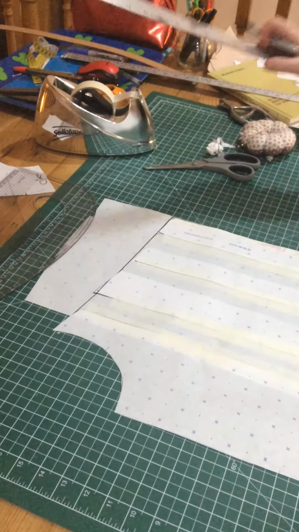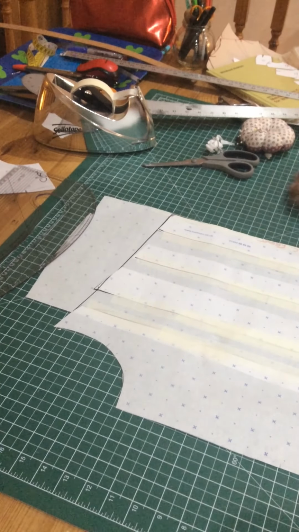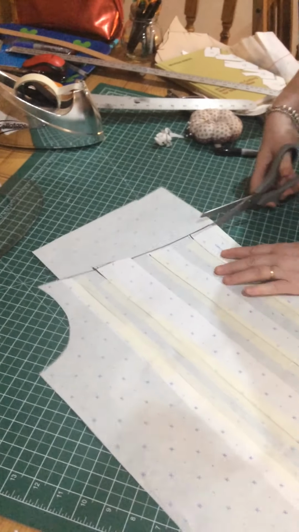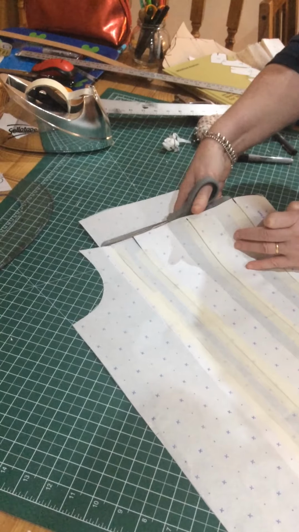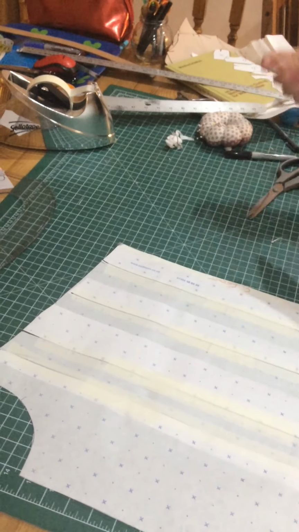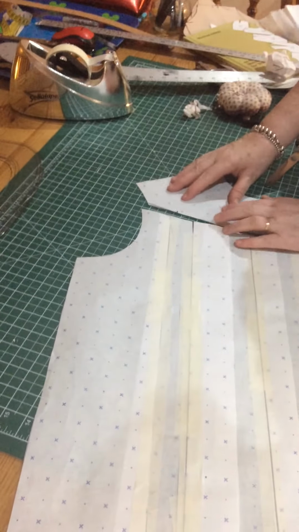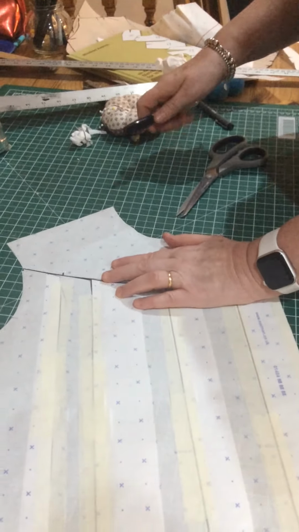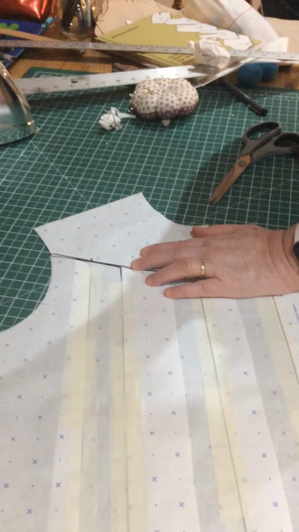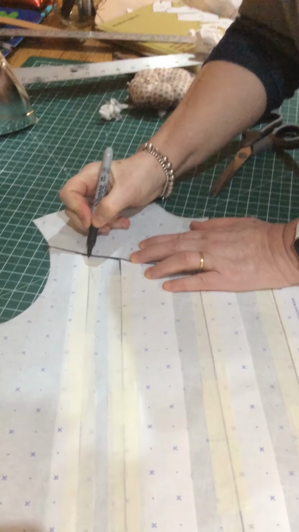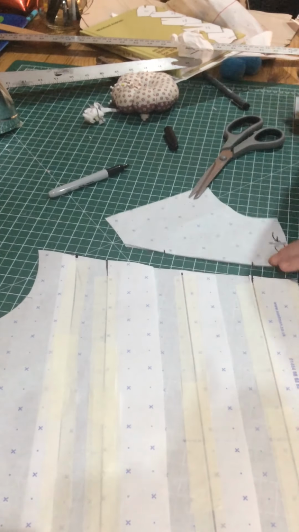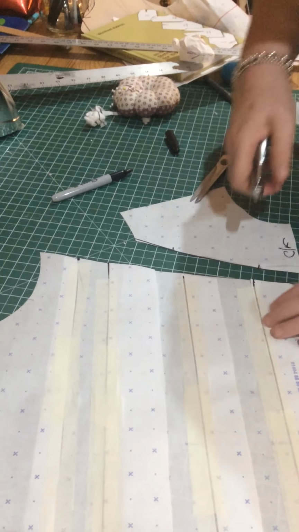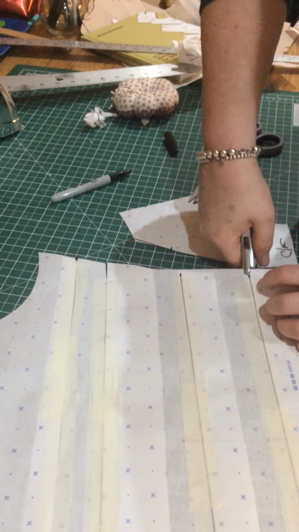So what I'm doing is I'm drawing across that and cutting it out. Okay, so I've cut out this. I need to make sure my notches match here. So I'm marking my notch here. Okay, and I'll mark my notch there. I've got to put my notches in before I forget. So I'm going to notch properly.